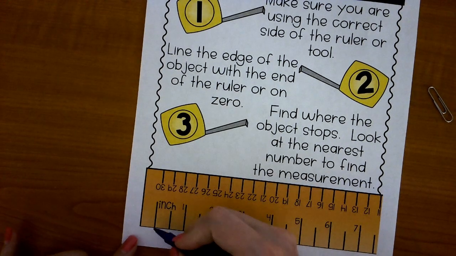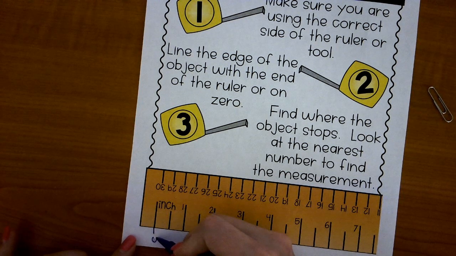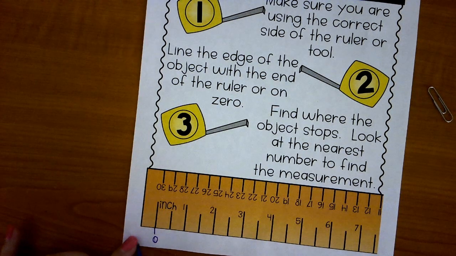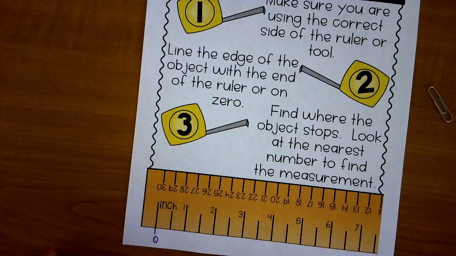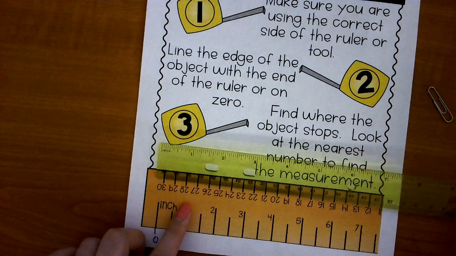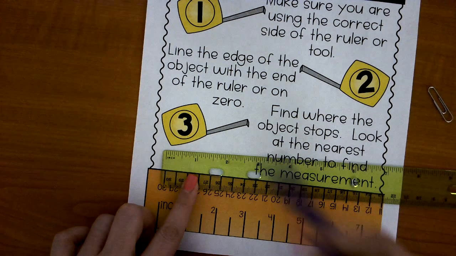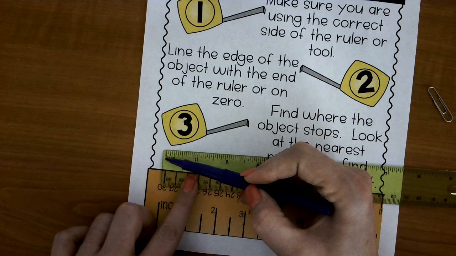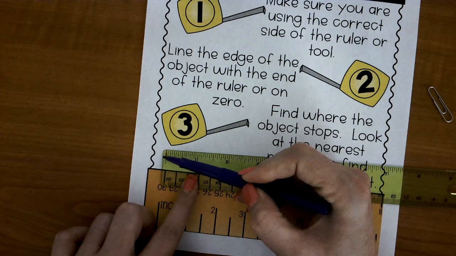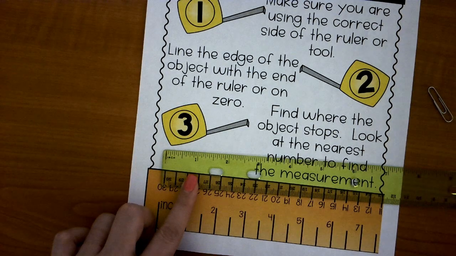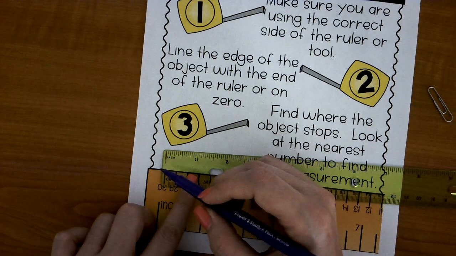Right here is 1. This line is actually 0. So it's not the end of the ruler. And sometimes on your rulers, that happens too, that you'll see, let's see if you can see it right here, that it actually starts right here when you measure, not at the very end. So be careful. Sometimes even rulers will actually say start here.